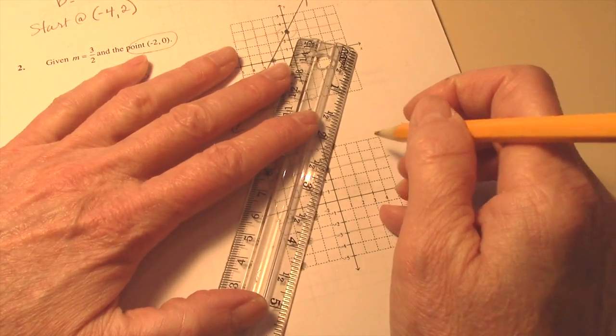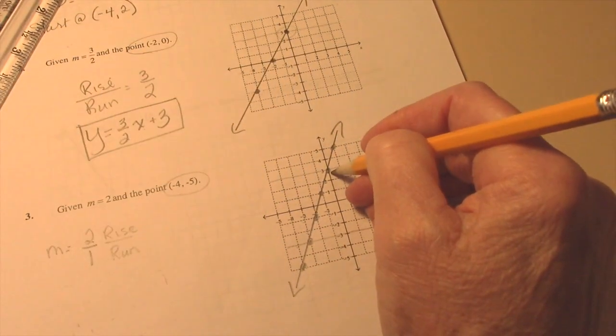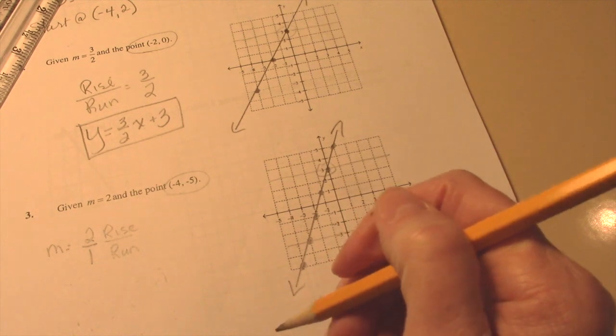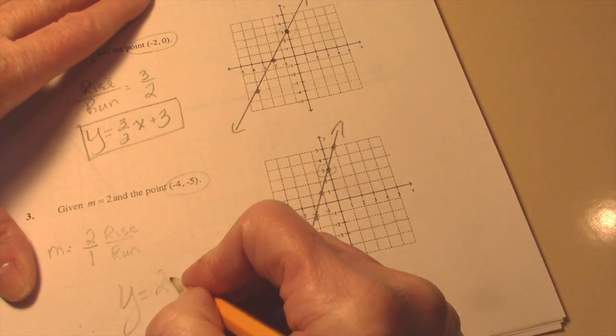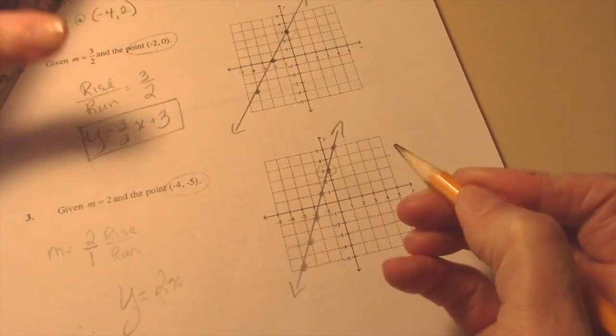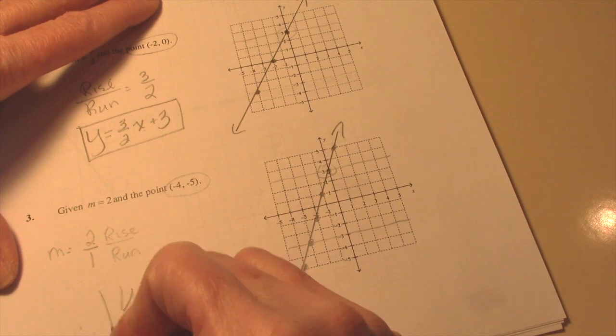So it crosses at 3. There's your y-intercept. There's your b. So the answer is y equals 2x. I don't need to put a 2 over 1, but 2x. And what's my b? +3.